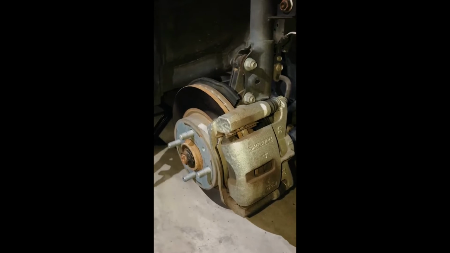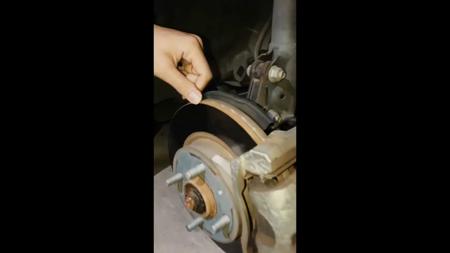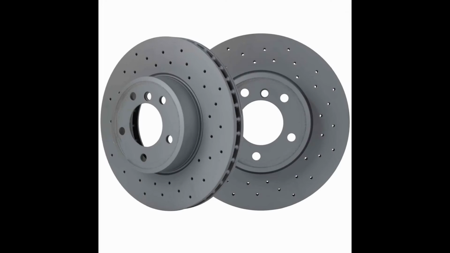First things first, this one is the brake disc. The brake disc is a large contact surface area for the brake pads to make contact with, to produce friction in the braking system.